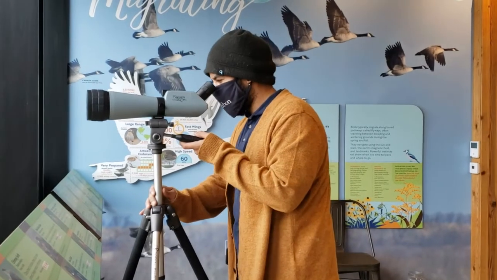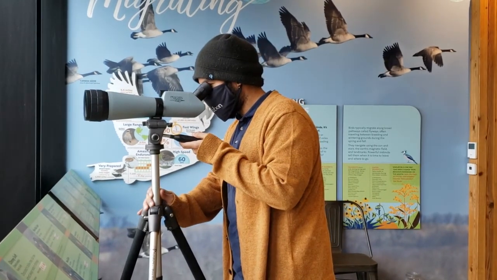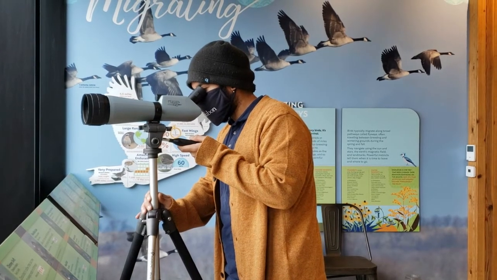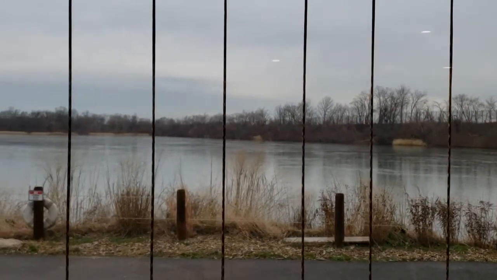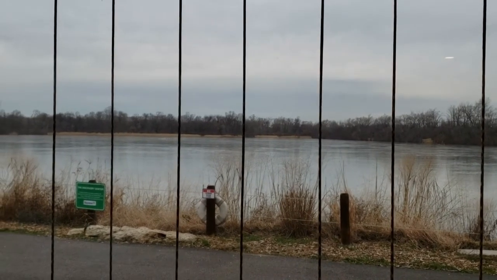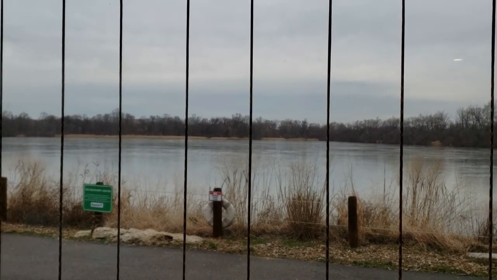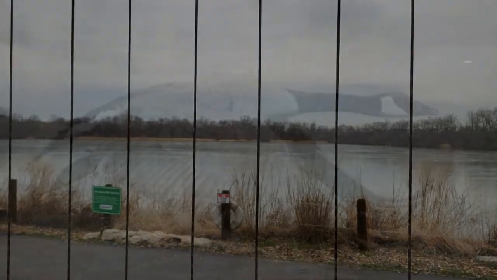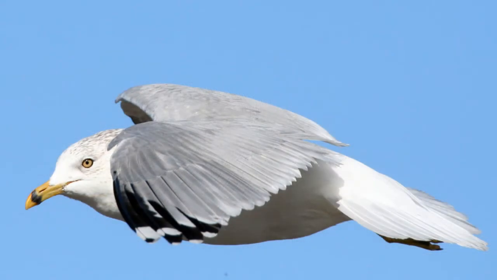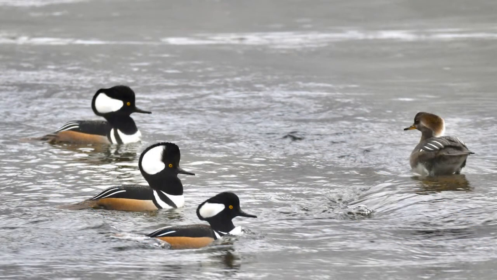All right, so our first step before we can even input any data is to make some observations. So we're going to look out on the reservoir and see if we have any species that we can document to put into eBird. One of the first things we notice here on the reservoir is that it is mostly frozen. The center is thawed out, where we have lots of birds congregating. Some of the birds we notice in that clump are Canada geese. We've seen ring-billed gulls and lots of hooded mergansers as well.